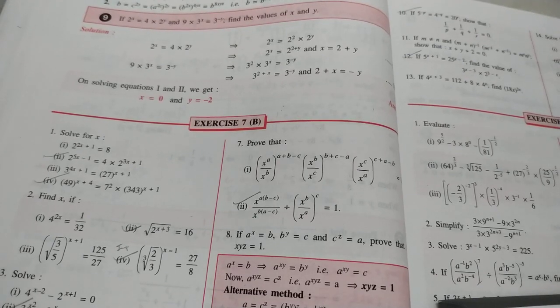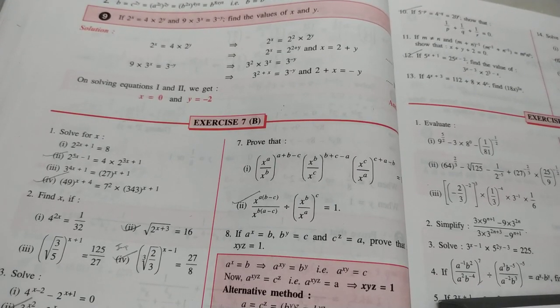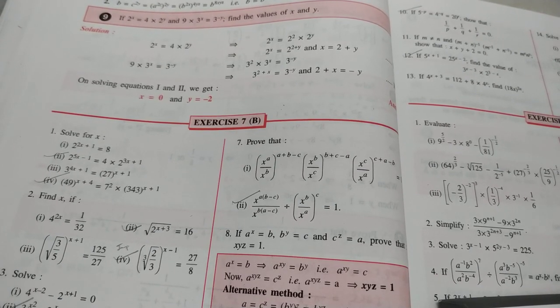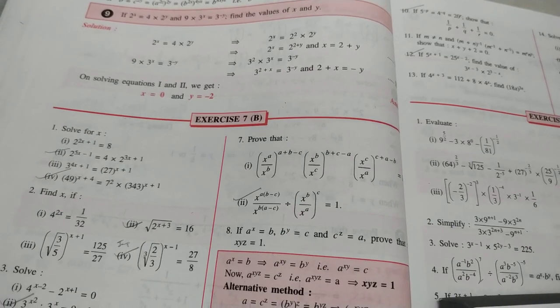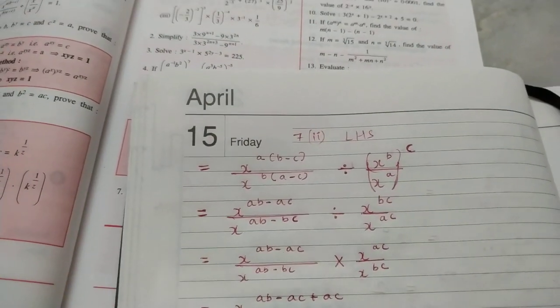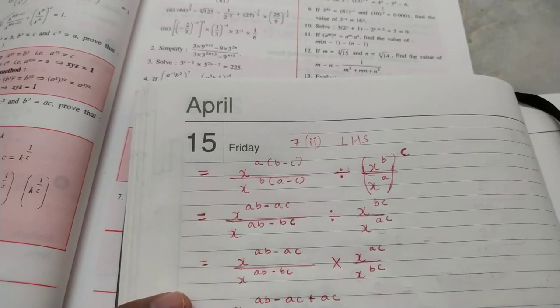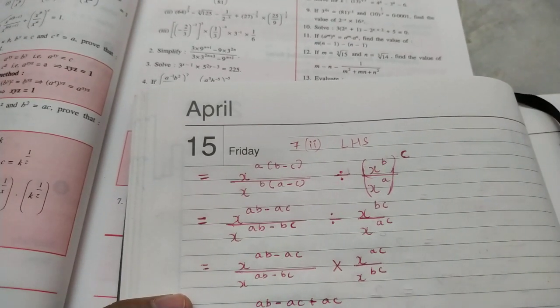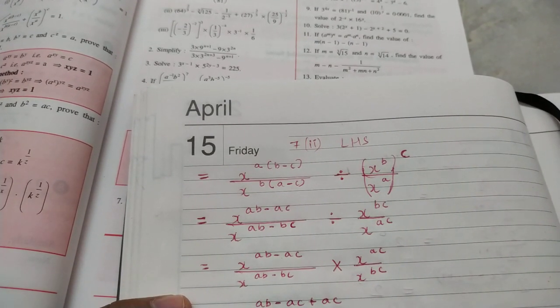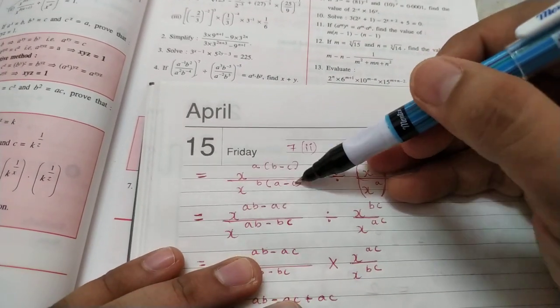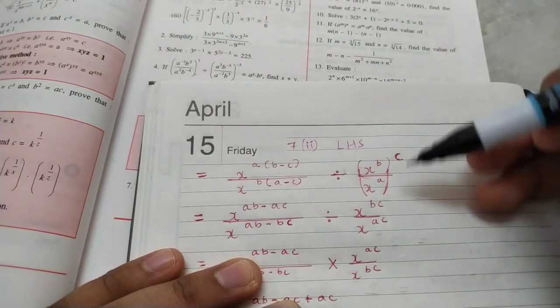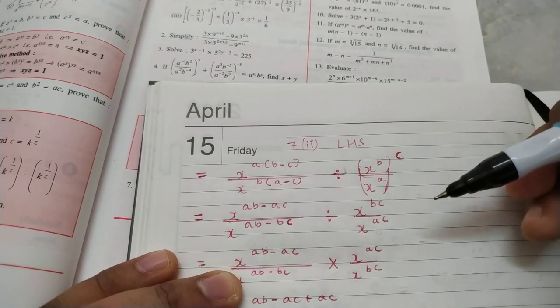Next question, 7.2 is a proving sum. Proving sums are ideally very easy. We start with the LHS. I cannot see any kind of formula here, so we'll simply open the brackets. Distributive multiplication here, here, here and here. So we get this.